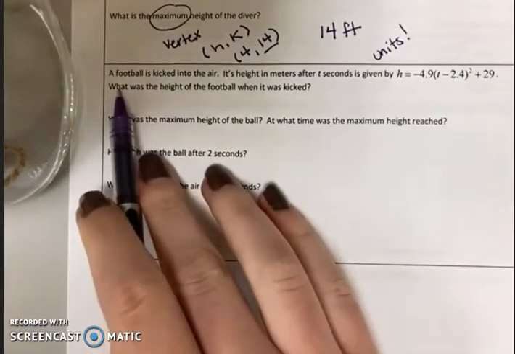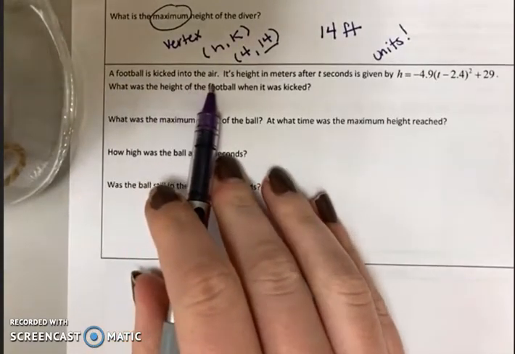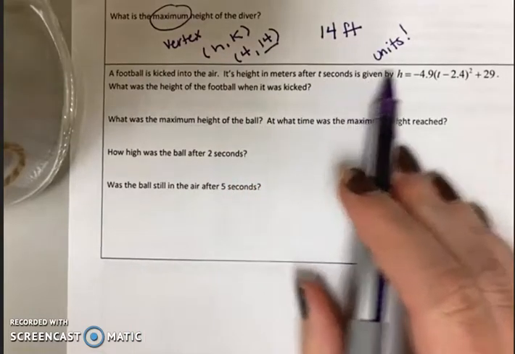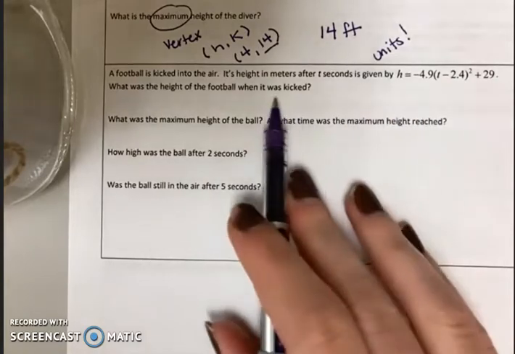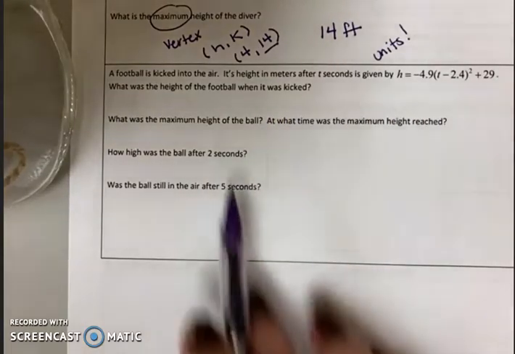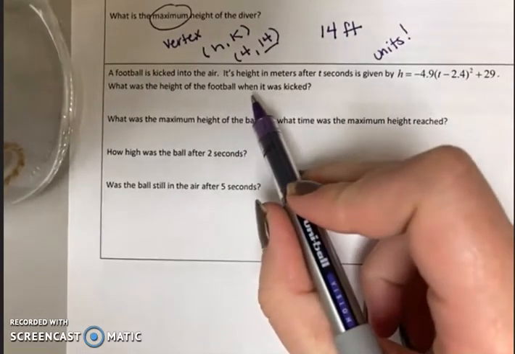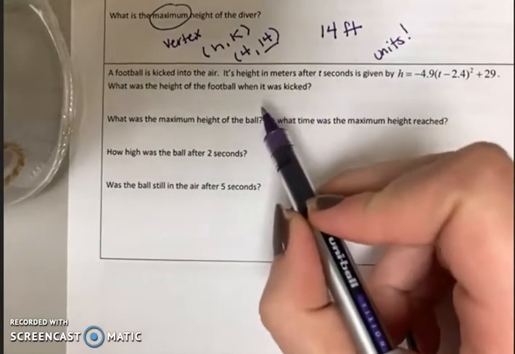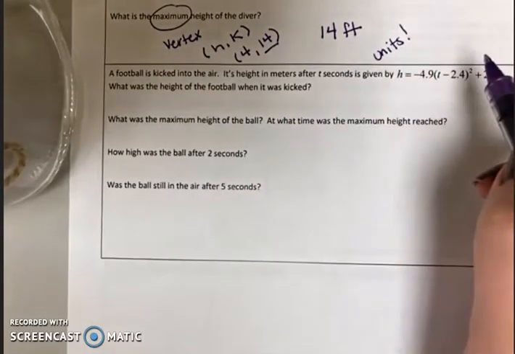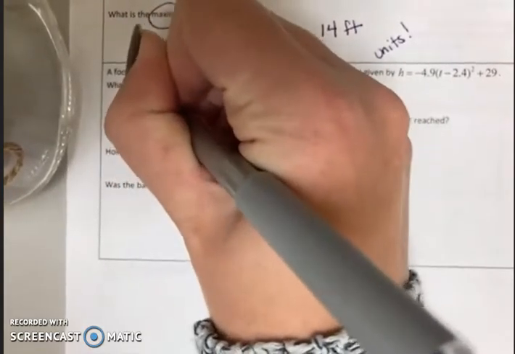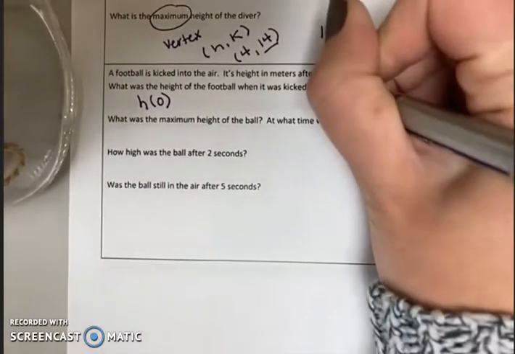Next, a football is kicked into the air. Its height in meters after t seconds is given by this equation. We have several different questions we need to be answering. I'm just going to start off with the first one. What was the height of the football when it was kicked? Okay, so when you kick the football, it has been in the air for 0 seconds. So we're finding the height when the time is 0. I'm just going to make a note.